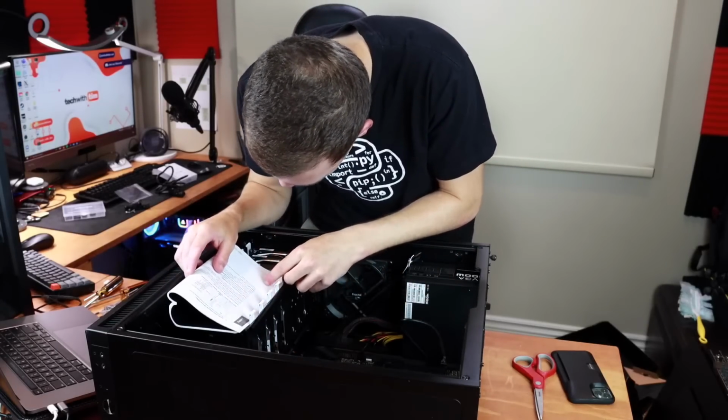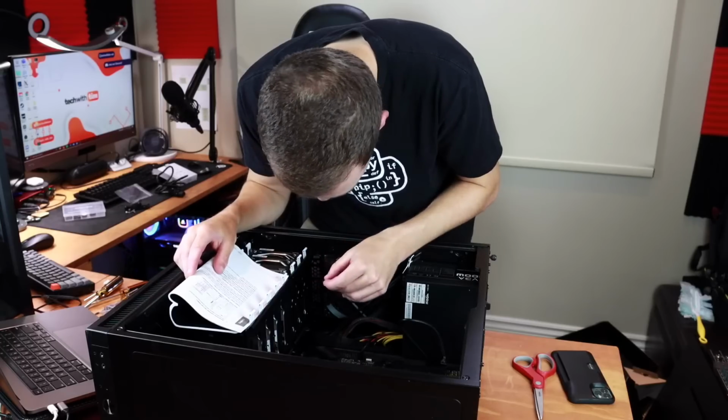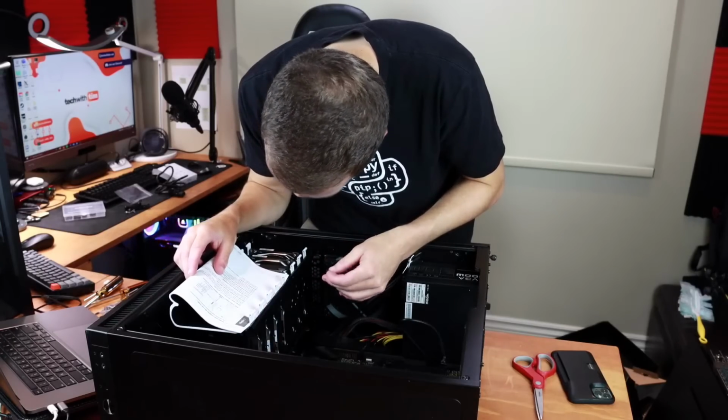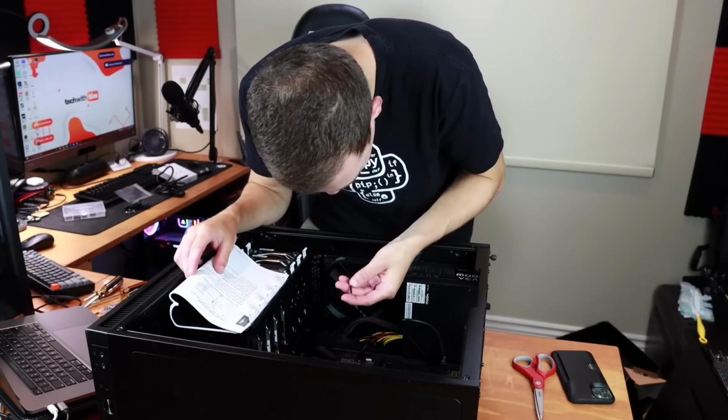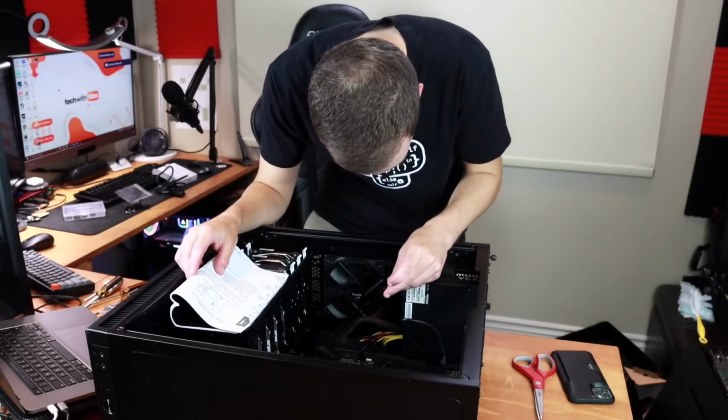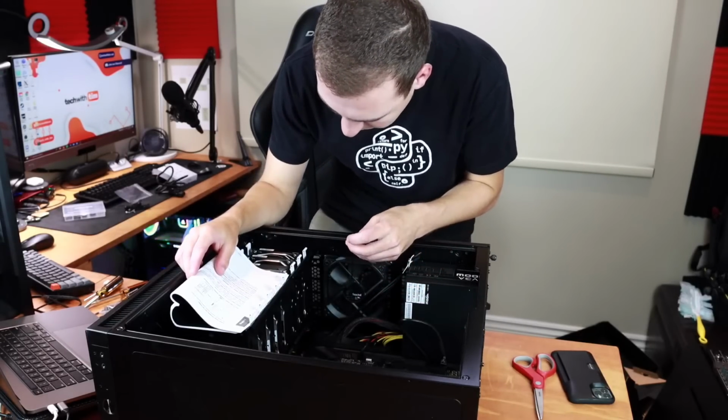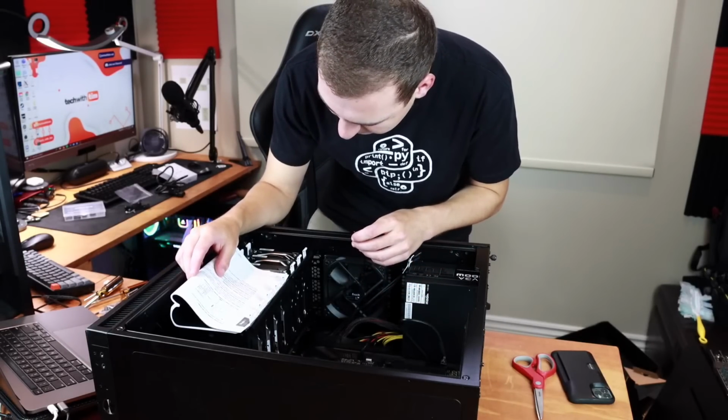Hard drive LED. Positive, negative. This does not tell me which side is which. So I guess white would be positive, and is that right?